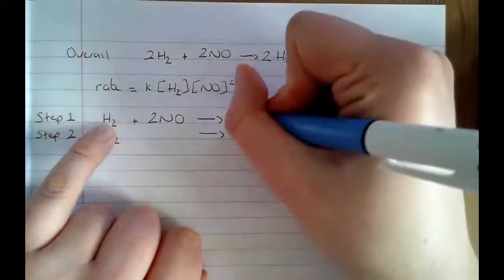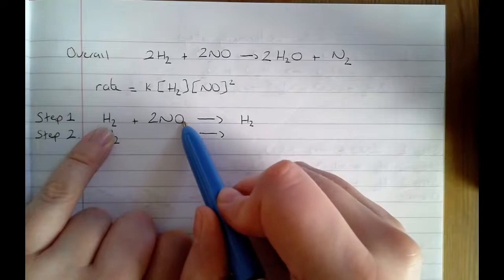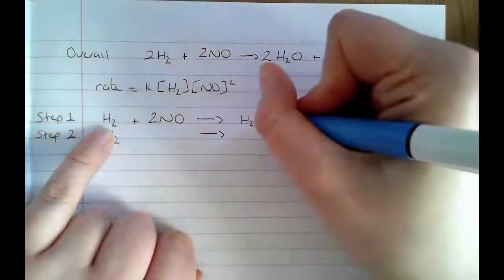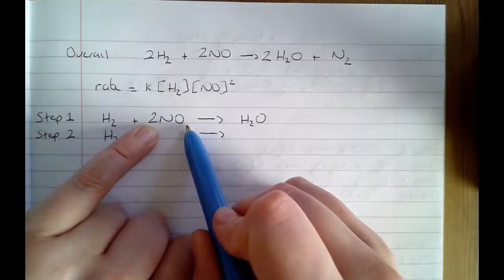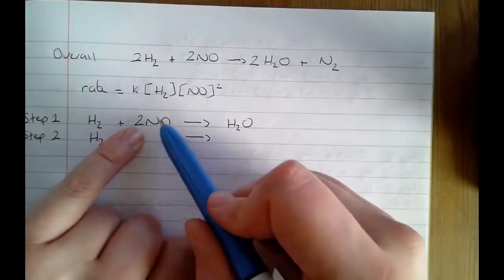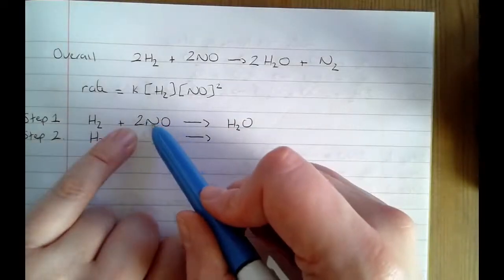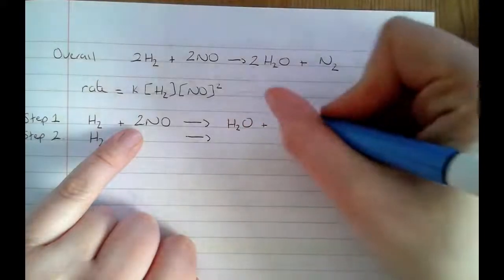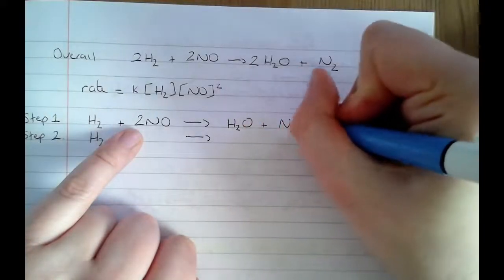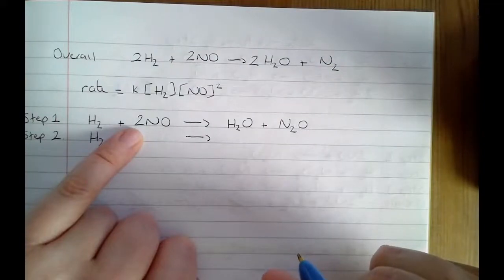So what I could do is take those 2 hydrogen atoms and combine them with one of the oxygen atoms from the NO. So I can make myself some H2O. If I give one of the oxygen atoms to H2, what am I left with? I've got 2 nitrogens and I've got 1 oxygen left over. So maybe I'm going to make N2O. That would be 2 nitrogens with 1 oxygen left over.